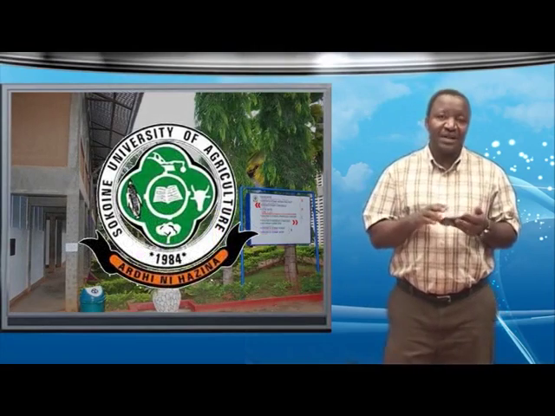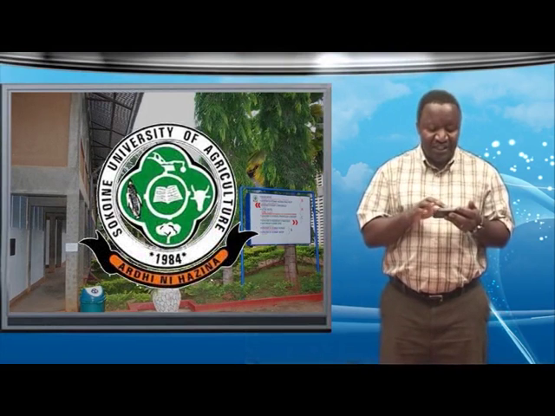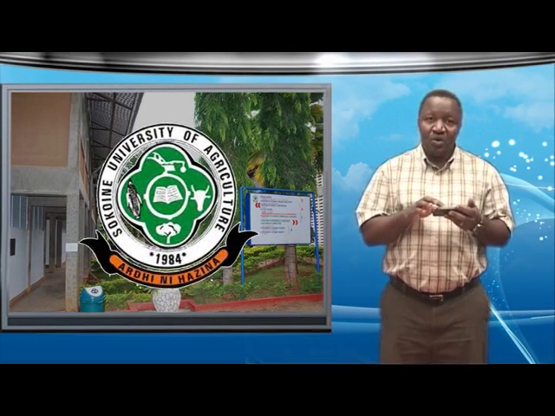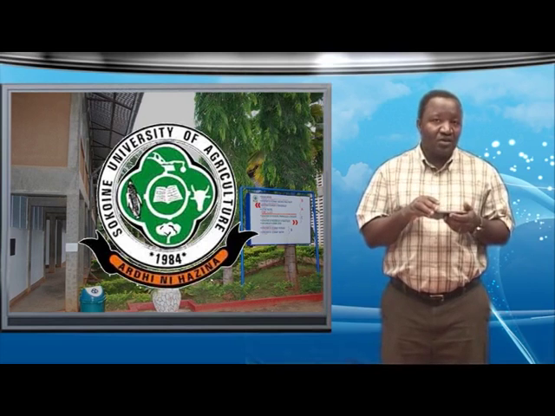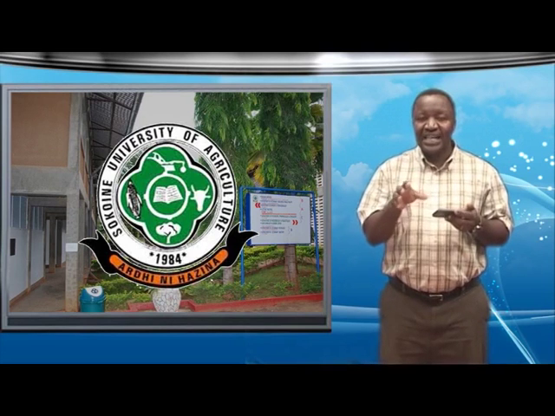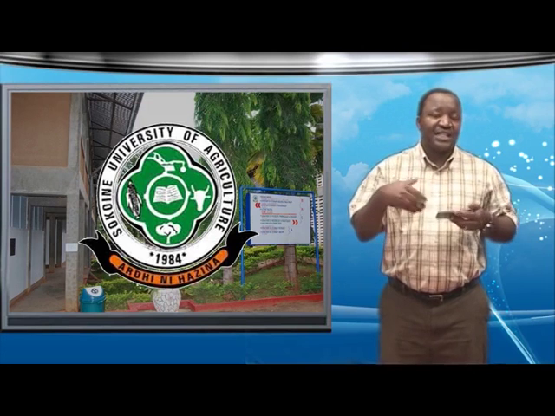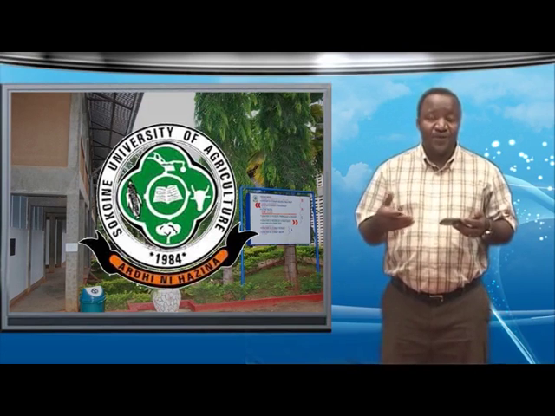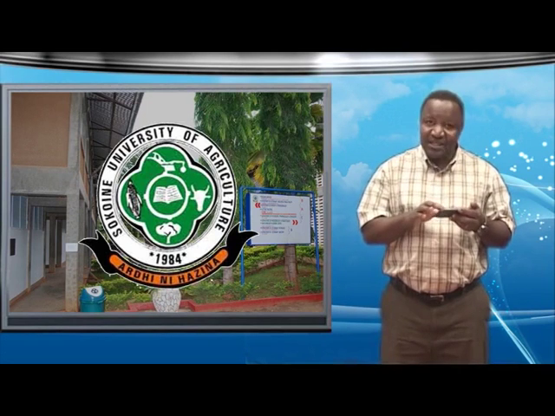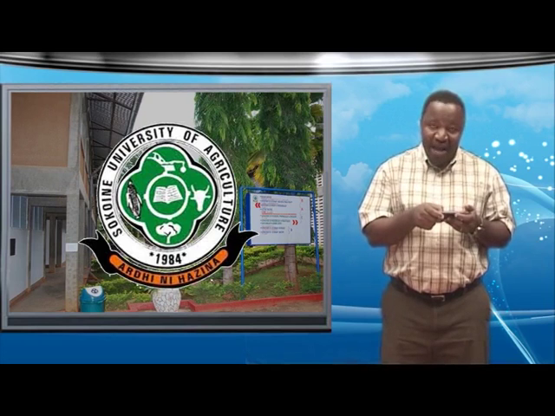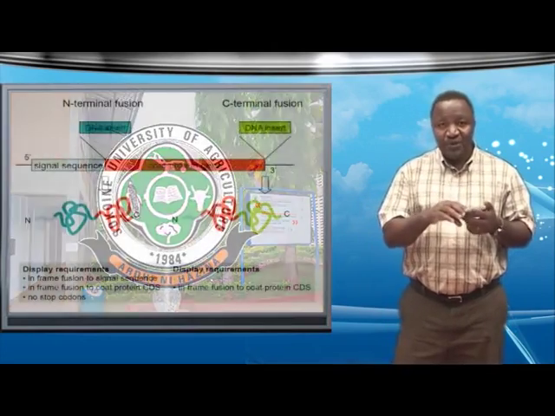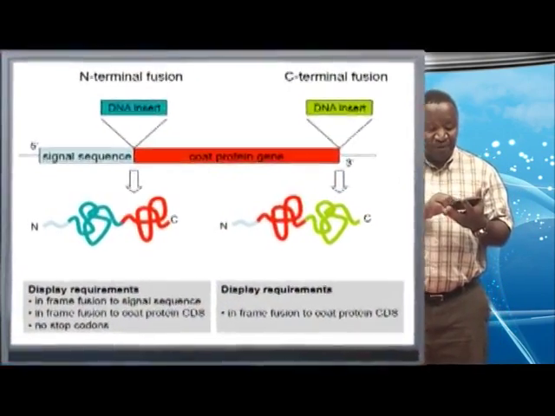So there are some rules that I want to tell you that are important during phage display. How do you introduce the DNA onto the open reading frame of these structural proteins? If you introduce DNA in the middle of the open reading frame, you disturb the open reading frame, so such structural proteins cannot be produced. So there are areas that are advised for introducing the genetic material while not disturbing the open reading frame. It is desirable to introduce your foreign DNA after the signal sequence.